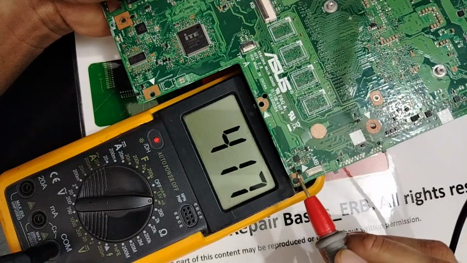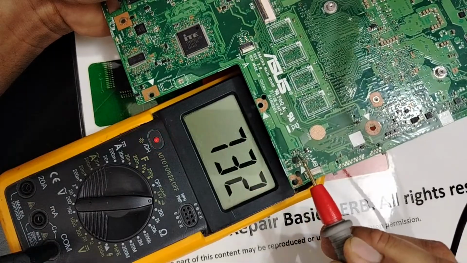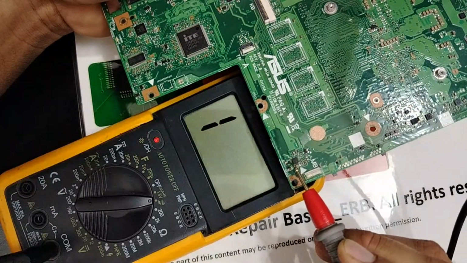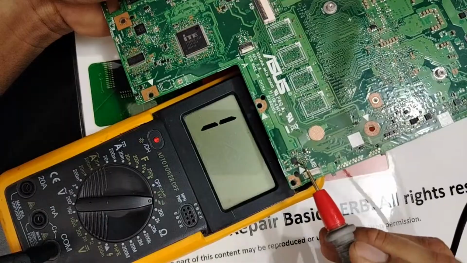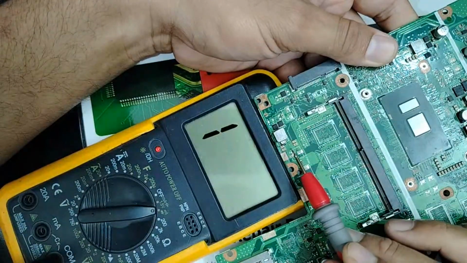This one not shorted, this one not shorted to the ground, just on one side. This one not shorted, this one not shorted. It means the IC is good. But the problem is here on this side.